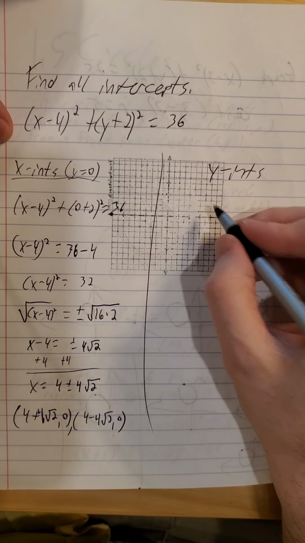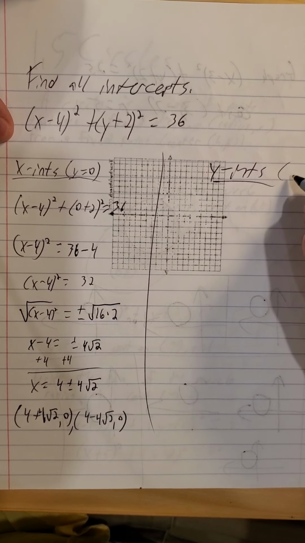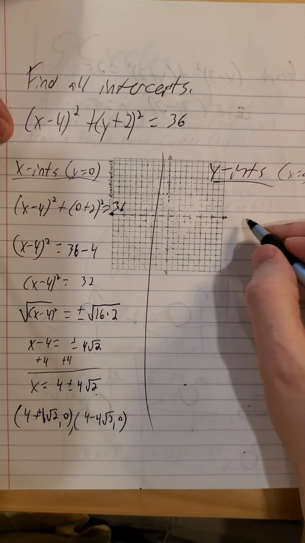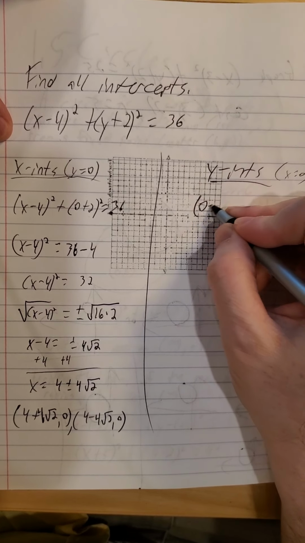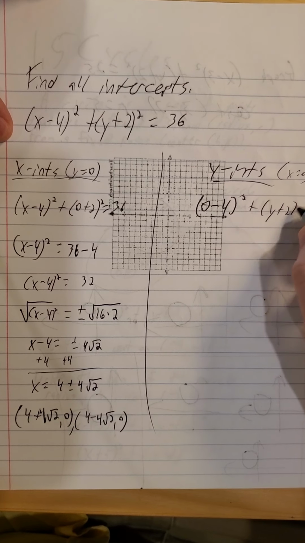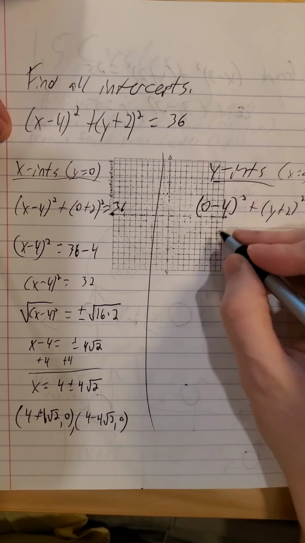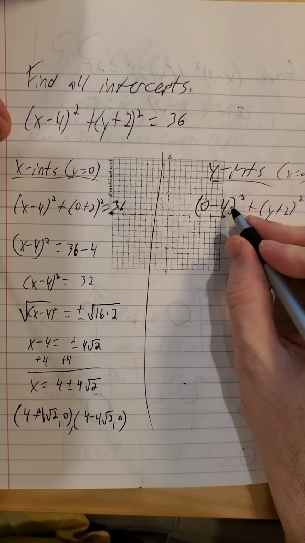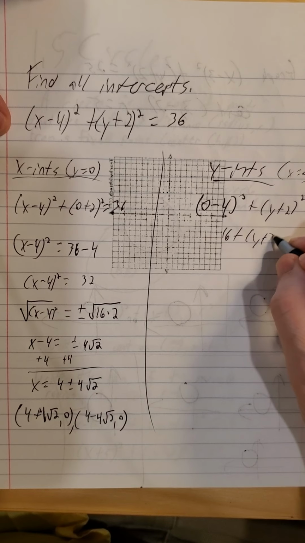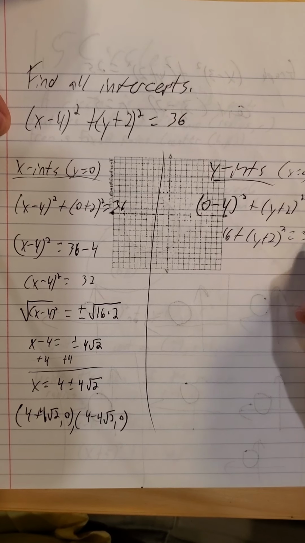Y-intercepts. Again, just automatically, if it's a y-intercept, we know that x is equal to 0. So we have 0 minus 4 quantity squared plus y plus 2 quantity squared is 36. So 0 minus 4 is negative 4. Negative 4 times negative 4, positive 16. So 16 plus y plus 2 quantity squared is 36.